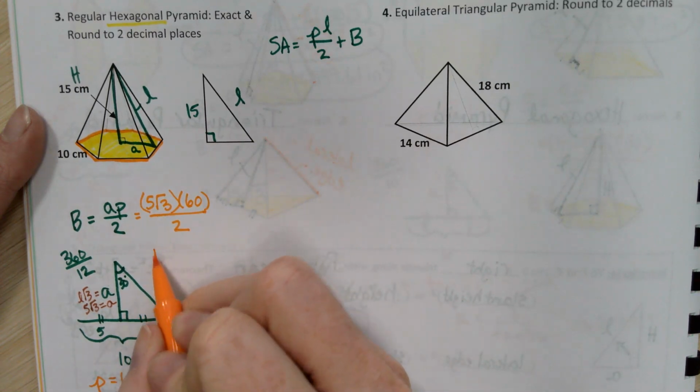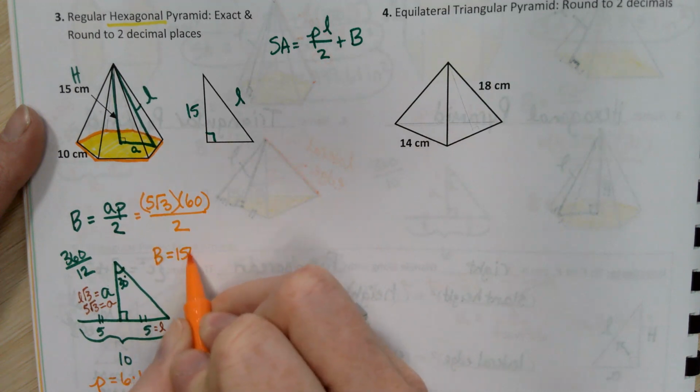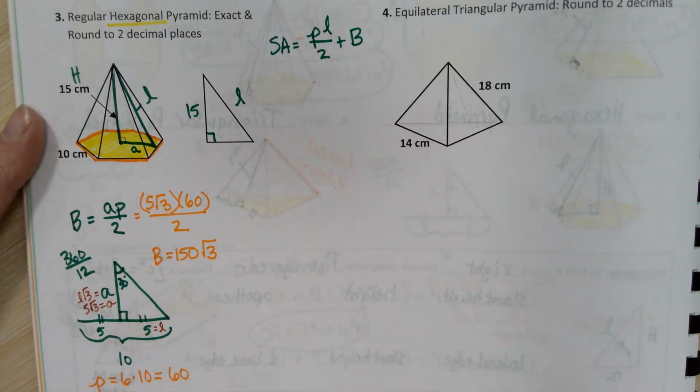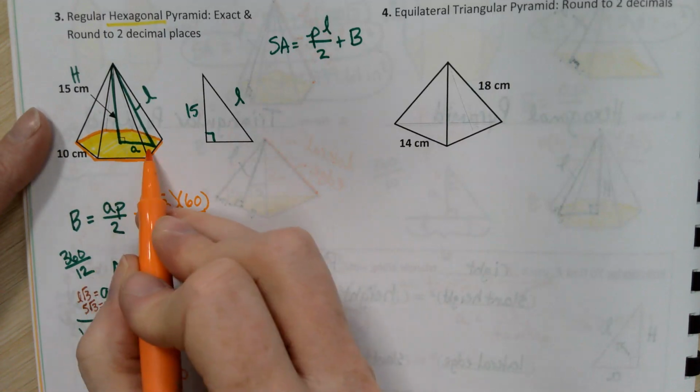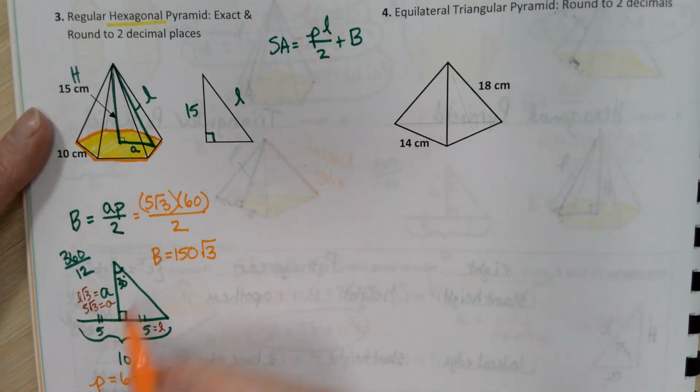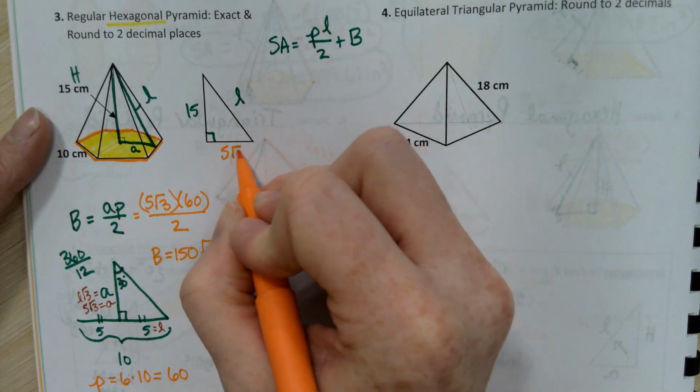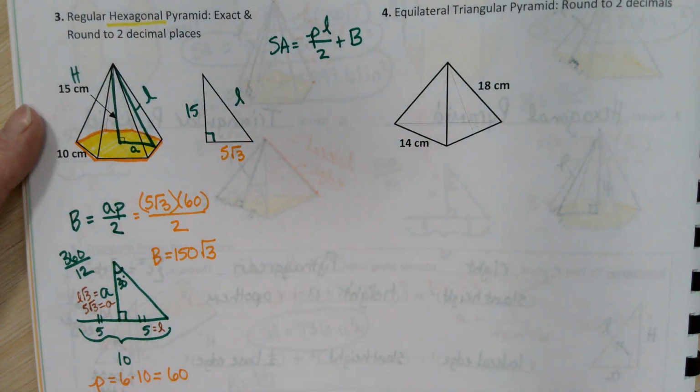I'm going to keep that base area exact because then we won't have to worry about it getting rounded too soon. And I'm also going to remember that that apothem value that I just found is going to help me as I work to find my slant height. So I'm going to add it on to that right triangle picture that I have set up ready to go.